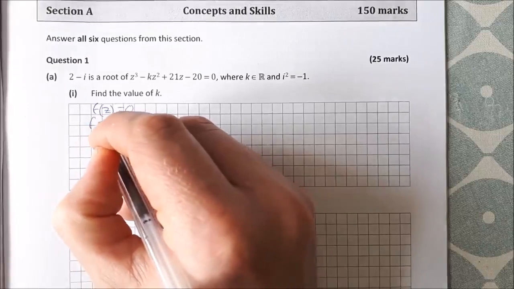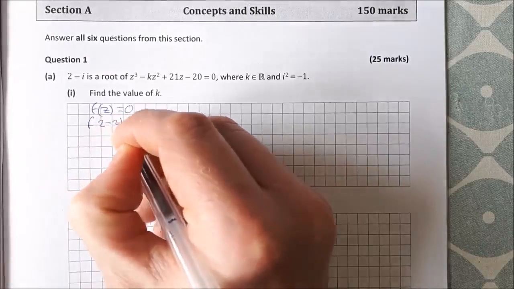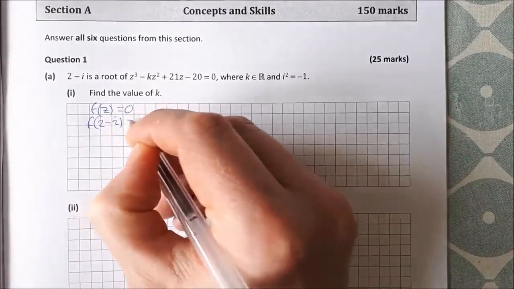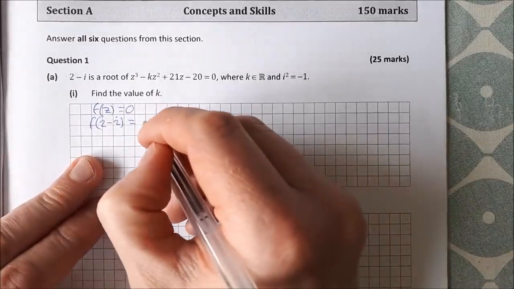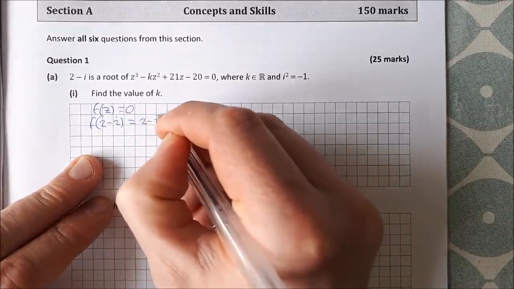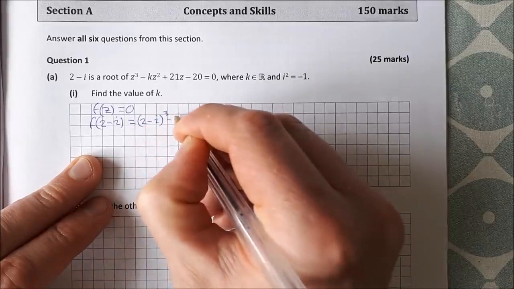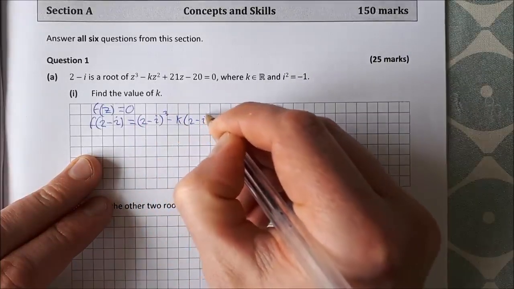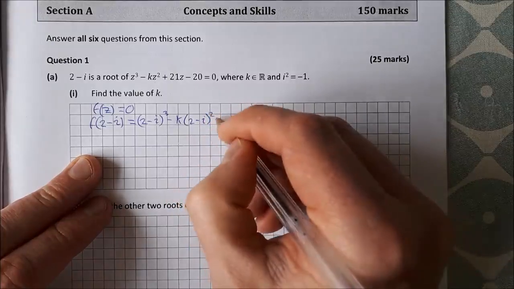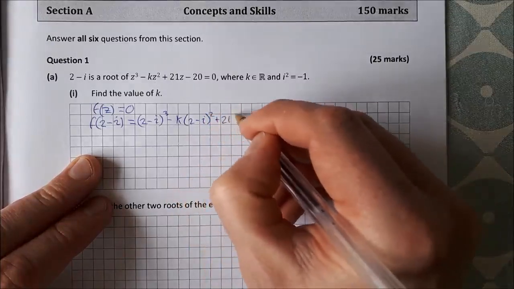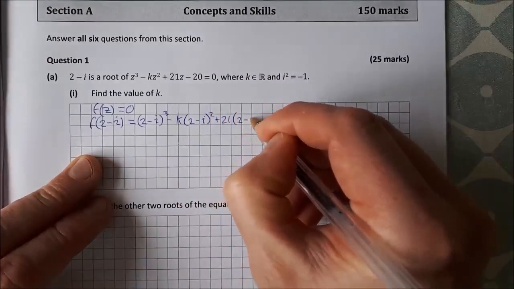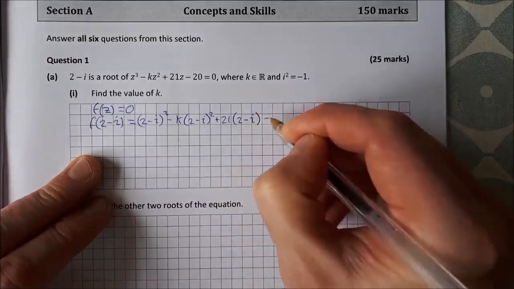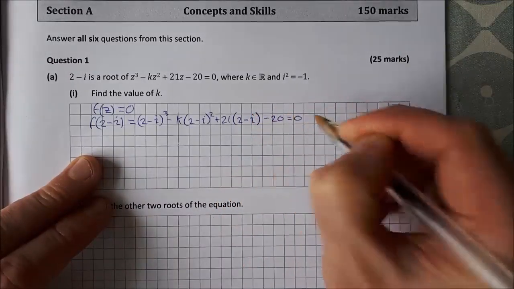So f of 2 minus i is equal to 2 minus i cubed minus k times 2 minus i squared plus 21 times 2 minus i minus 20 equal to 0.